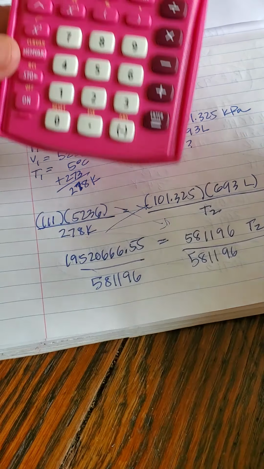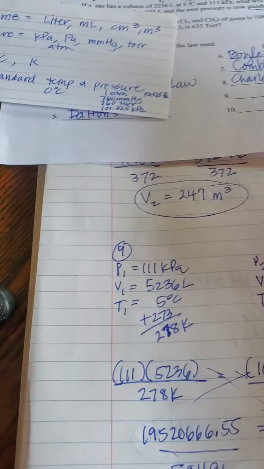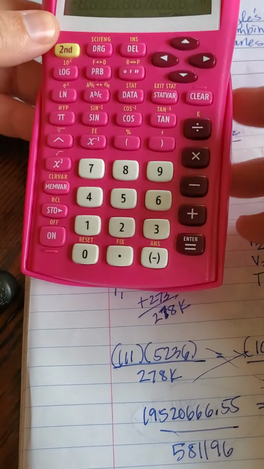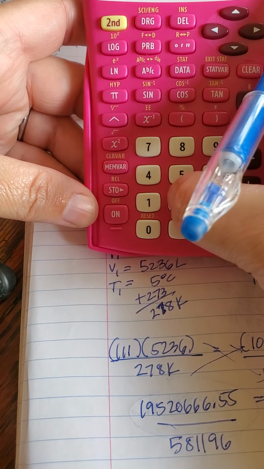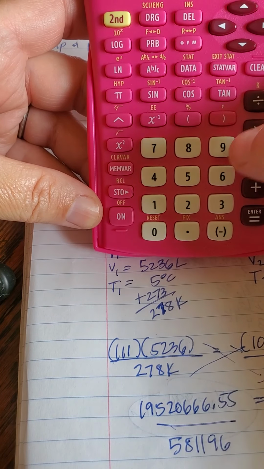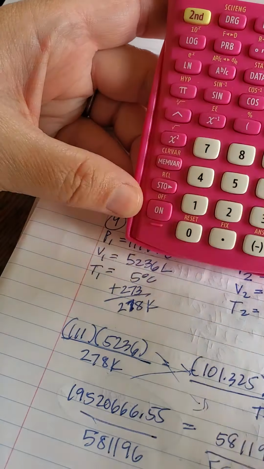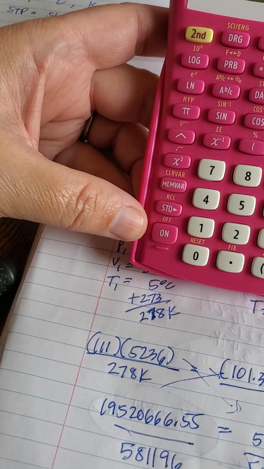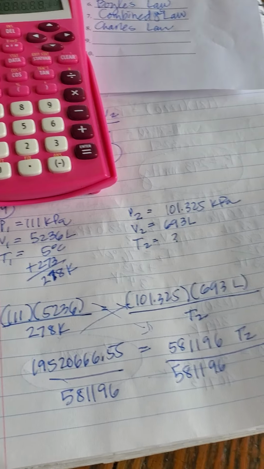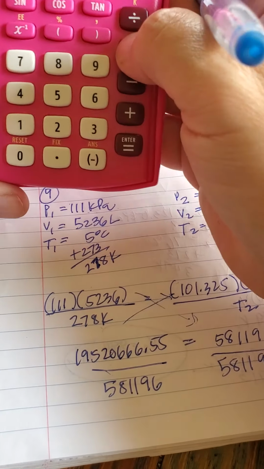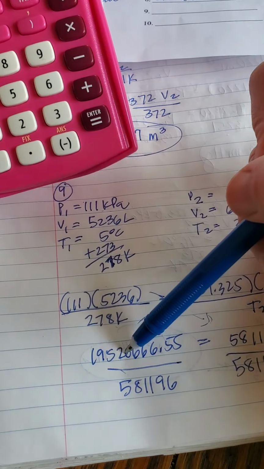No decimal. Okay, so what I do in my calculator is, oopsie, I'm at the edge of a table, is I do this all at once. So I'm going to show you this one more time. So what I'm going to do is I go 278 times 101.325. That's my first crossover here. Times the 693. And then I hit equals. So I should have the same thing as what I wrote down here.